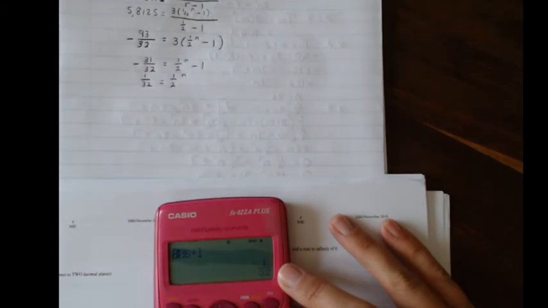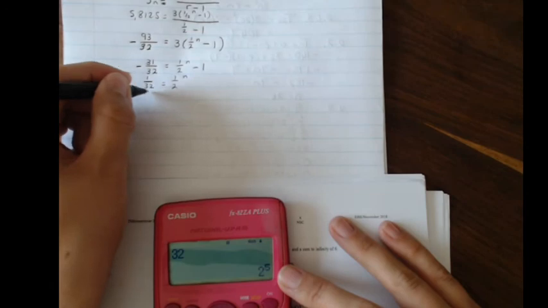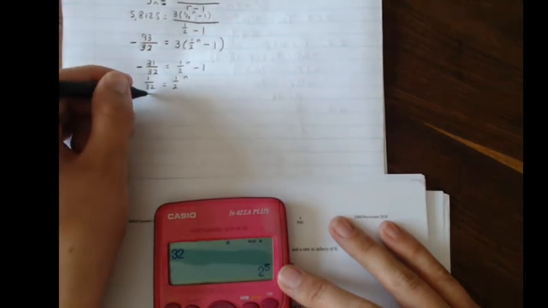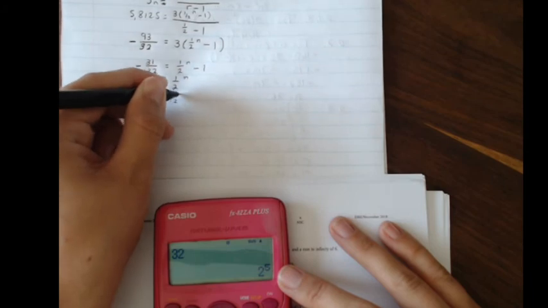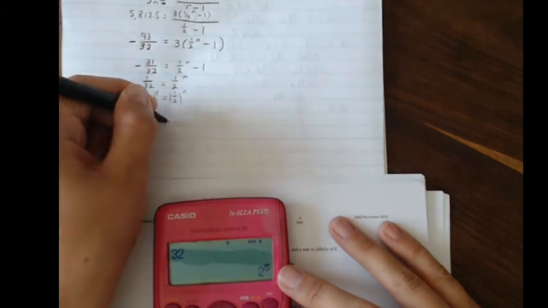Because you can take 32 and factorize it. There is 2 to the power of 5, so 32 is 2 to the power of 5. So this I can write as a half to the power of 5 is a half to the power of n, which means n is 5.